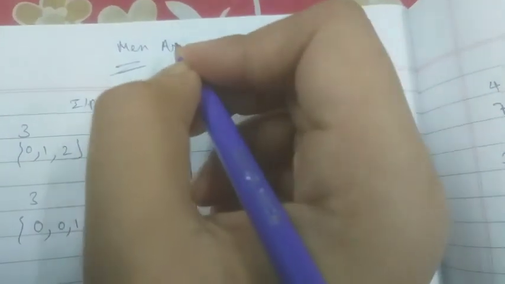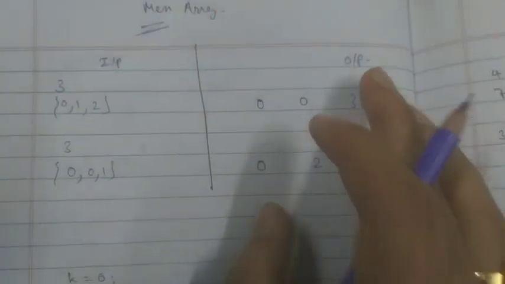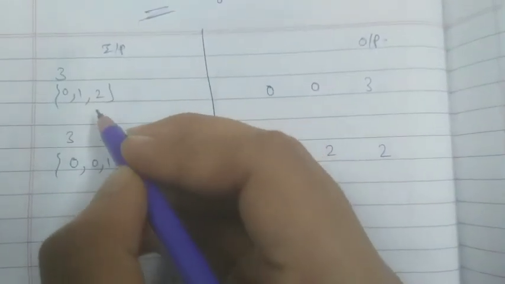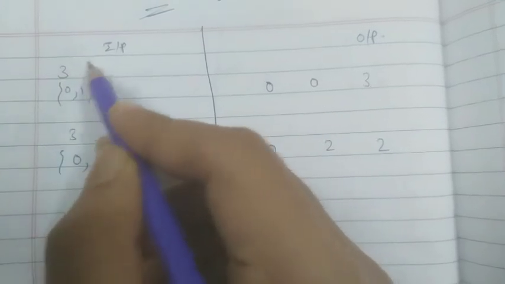The second one is the Mex Array problem. If you know the Mex thing, it states the first non-negative number which does not occur in an array. That is what Mex actually means. So over here you're given an array, and this is the size of the array.